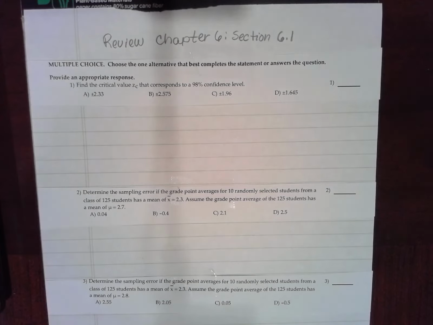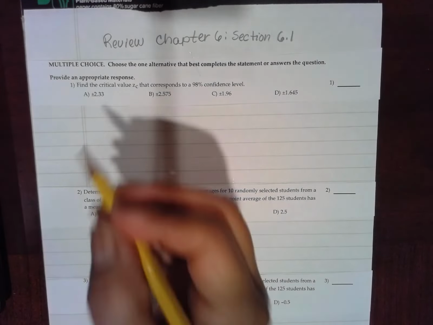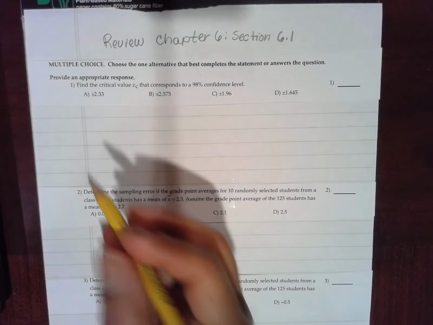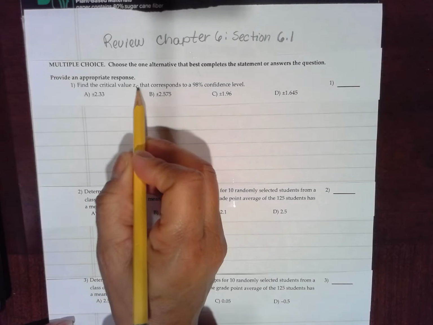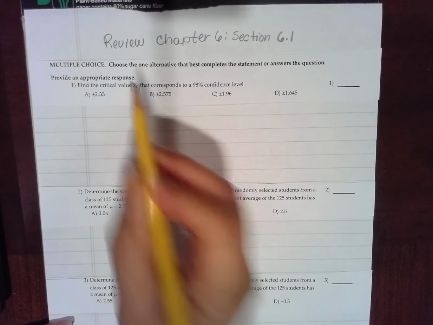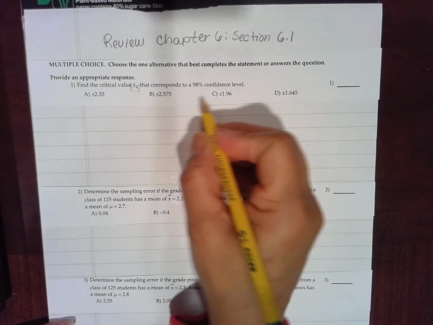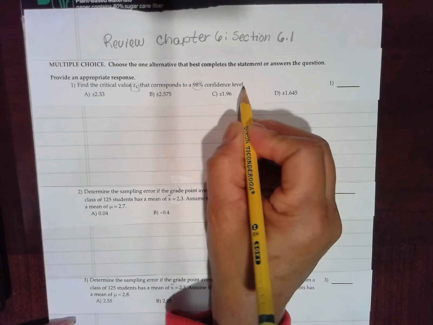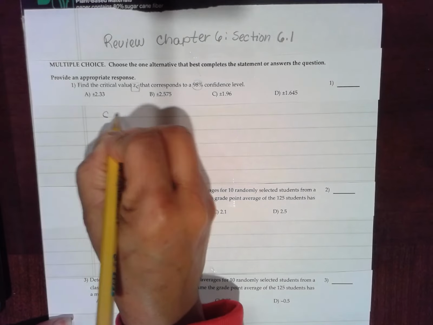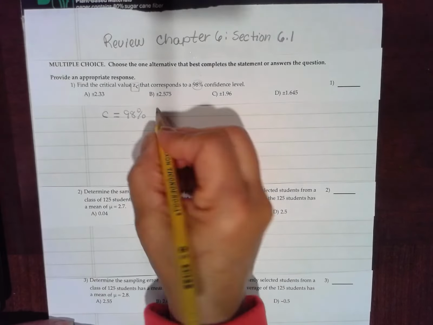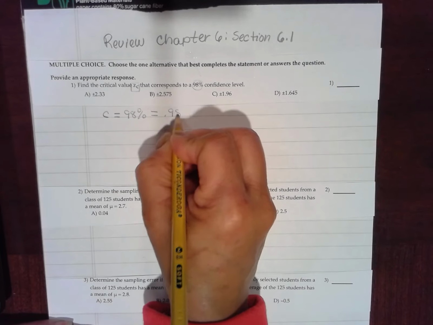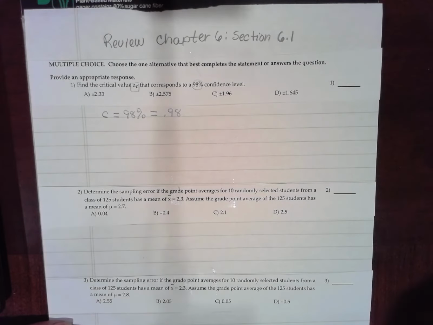Hello everyone. In this video, I'm going to review Chapter 6, Section 6.1. This review is in the form of multiple choice. The first question says, find the critical value z sub c that corresponds to a 98% confidence interval. That means that c is equal to 98%, and if you would like to turn that into a decimal, that is 0.98.